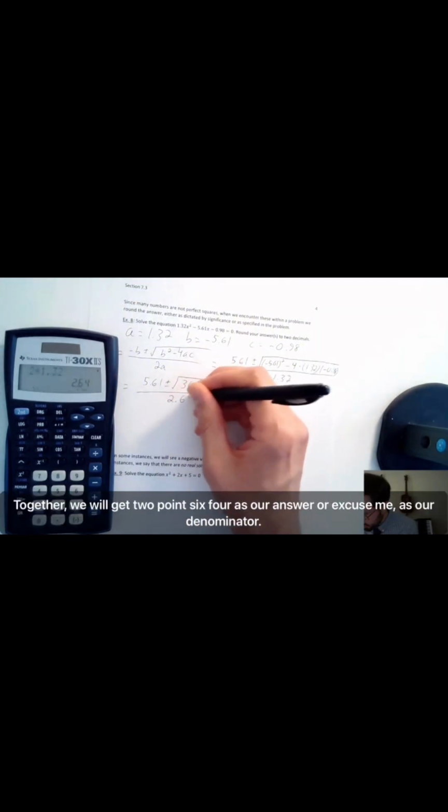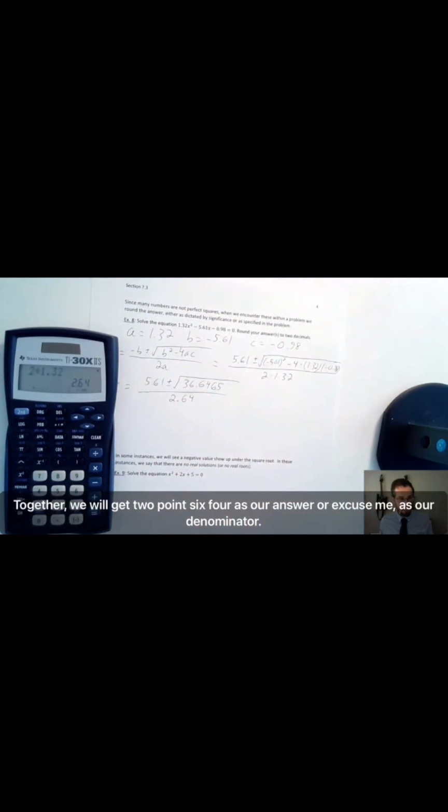Now, we also have this all being divided by 2 times 1.32. Again, in order to simplify the expression I'm plugging into my calculator, I'm going to multiply those two values together. We'll get 2.64 as our denominator. Now remember that this solution is really shorthand for two different solutions, one where there's a positive square root, one where there's a negative square root.